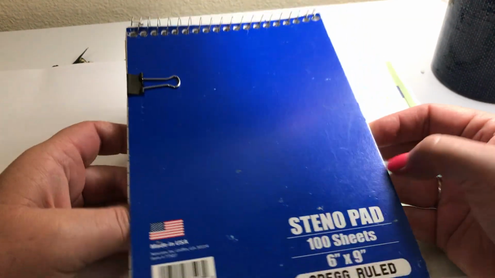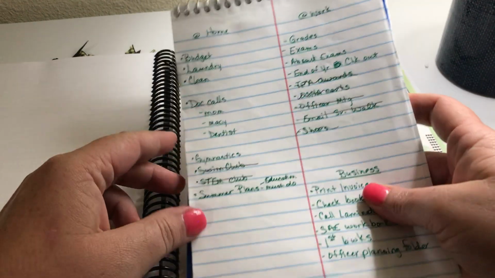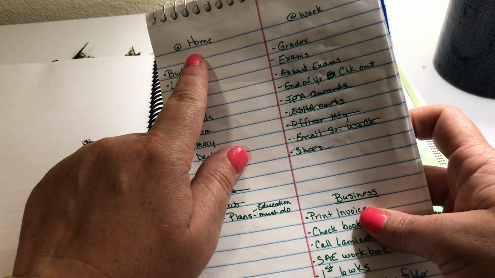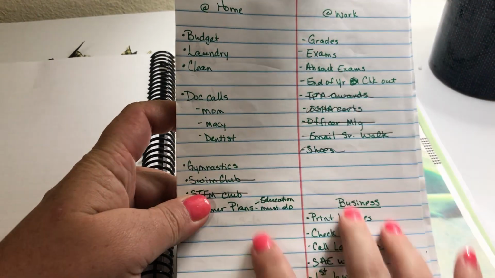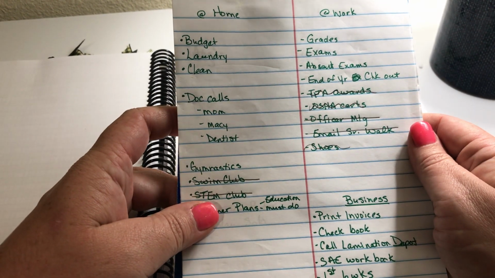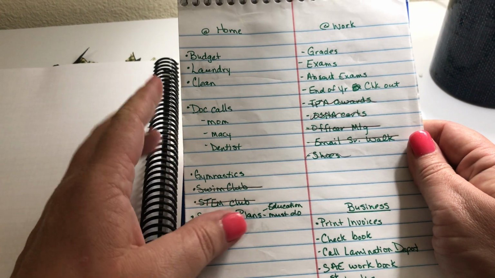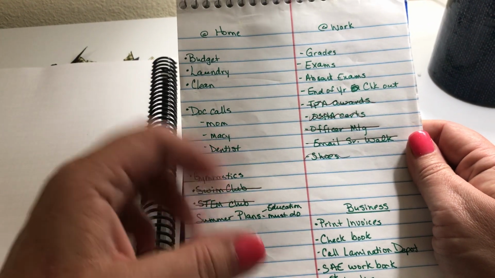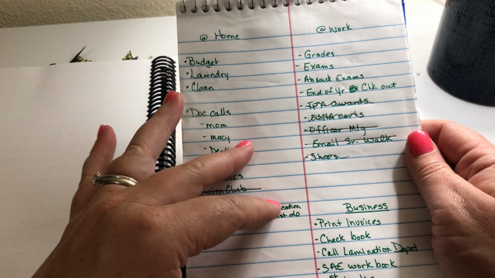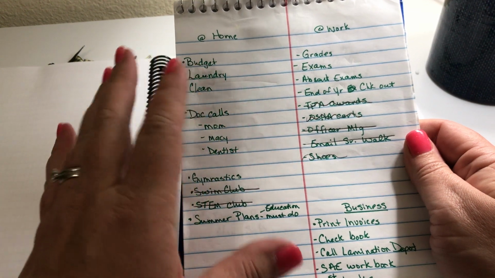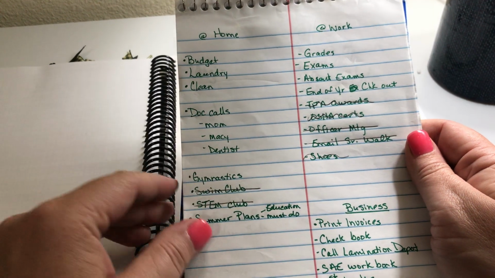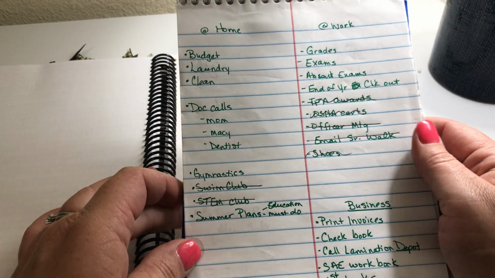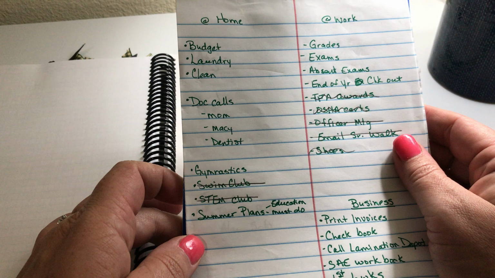The reason why is because I like how it's got the line down the middle. And so I would put at home at the top on one side and at work on the other. And then I just brain dump everything that I feel like I need to get done for the week. This is usually an ongoing list. I might brain dump a whole bunch over the weekend, but then as things come about, I'll add it to the list. The one thing that I do is once the page is full, I say that's it for the week, and I don't try to fill it any more than that.